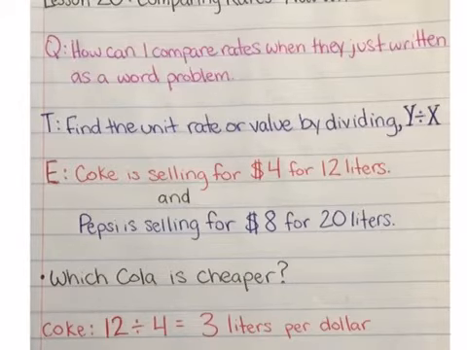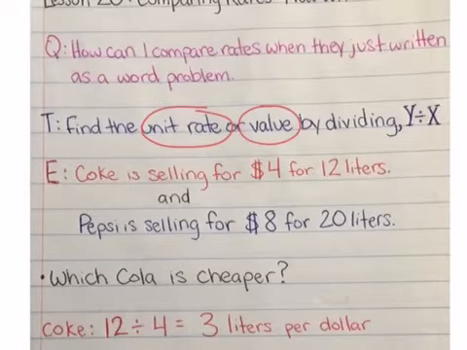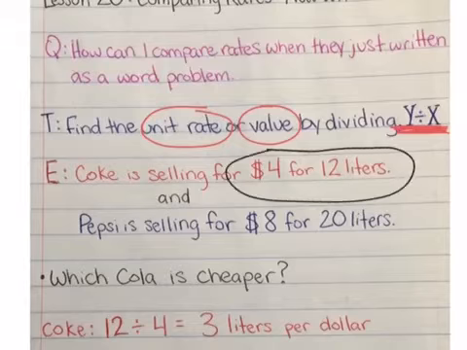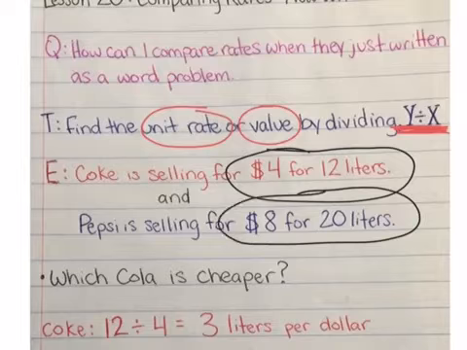There's a number of ways you could do this, especially because 4 is half of 8. But I'm going to show you the easiest way to do it and then why that works with something you're familiar with. And if you look back here at our task, we need to find the unit rate, or the value, which is the same thing, by dividing y divided by x. So let's go ahead and do that for our first example. We have $4 to 12 liters as our first rate, and $8 to 20 liters as our second rate. So let's go ahead and find the unit rate for those.